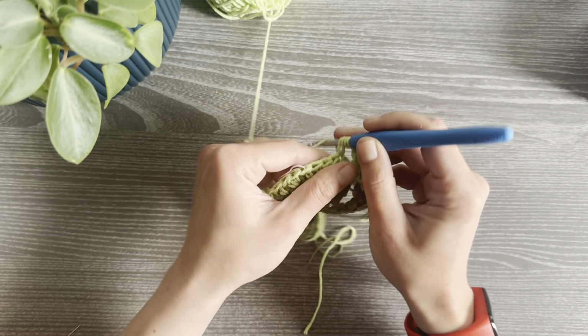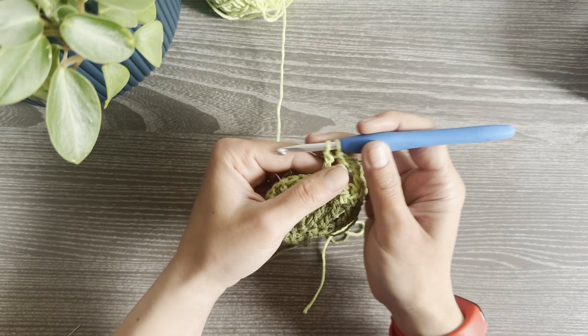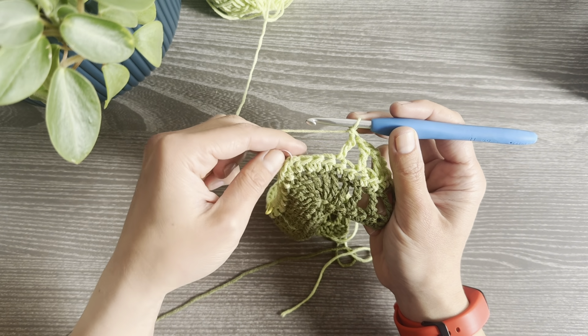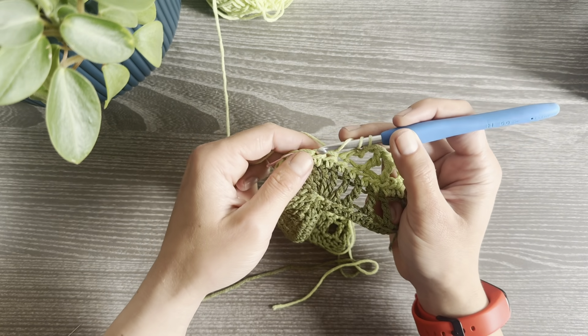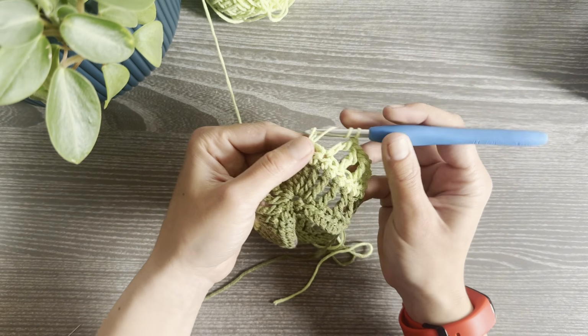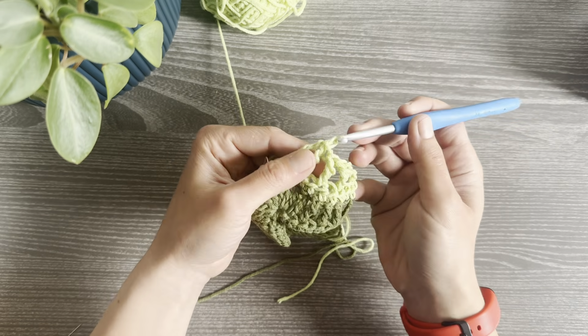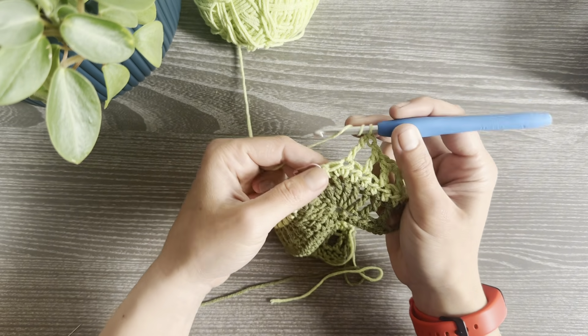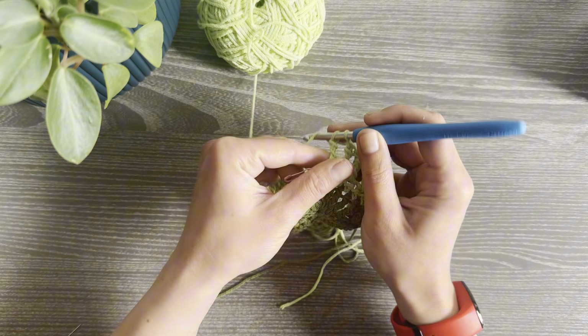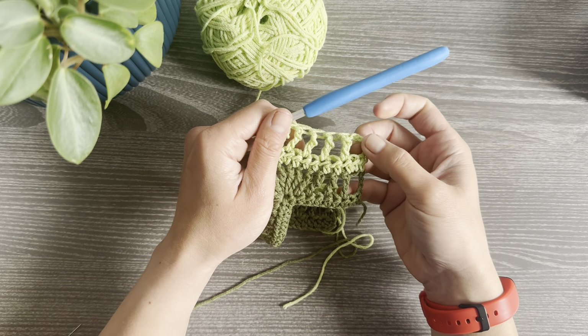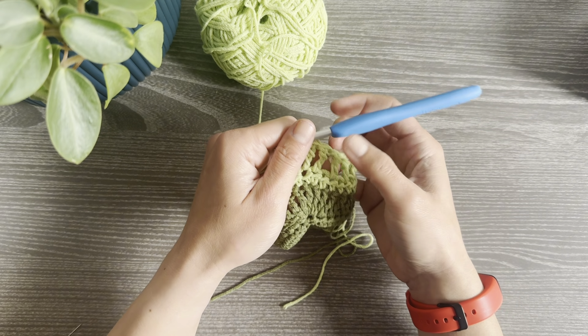And a third one. And I will have 1 more to skip. So when I had only 7 stitches, I only needed to skip 3 stitches to get to the peak. But because we increase, I need to skip 4 stitches this time.